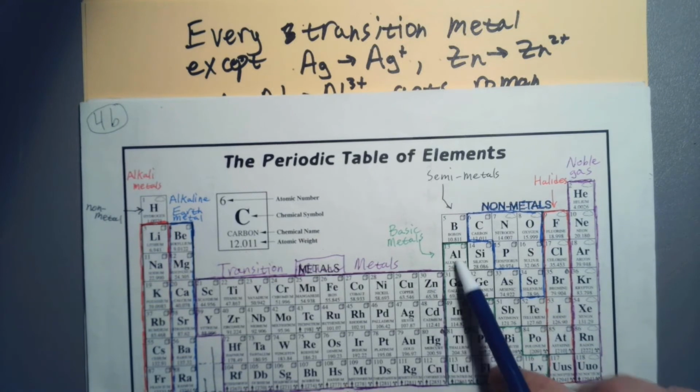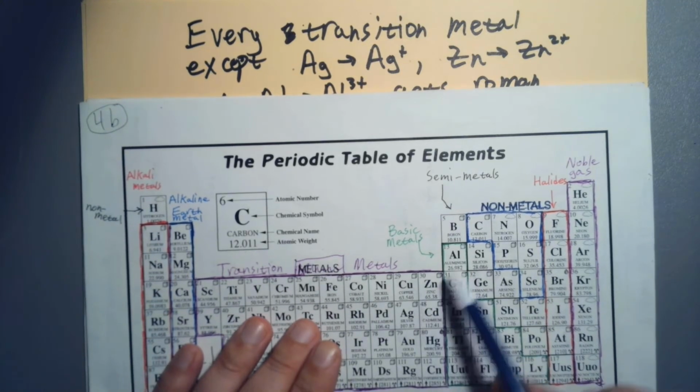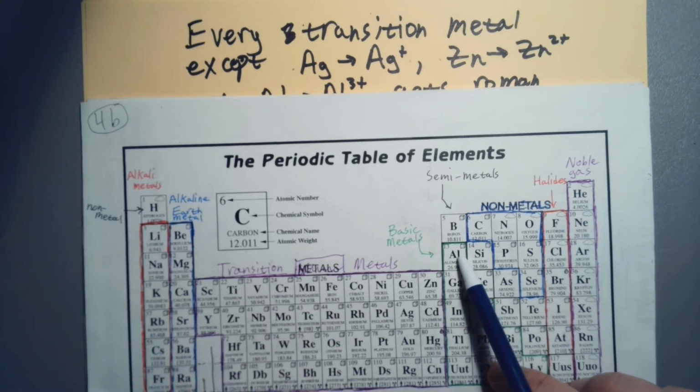And now you know the stairway of ions, which is not at all named after Stairway to Heaven. I want to be clear about that. This is stairway of ions. You know, you're climbing a stairway of ions. Alright? Nothing to do with the song.